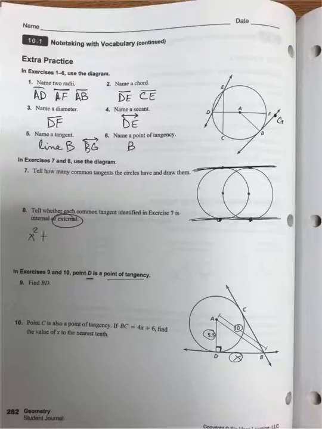And X, A and B can be interchanged, okay? I could have put 5.5 first and X second. It doesn't matter. Oops, I put that in the wrong spot. Down here: X squared plus 5.5 squared equals 10 squared.